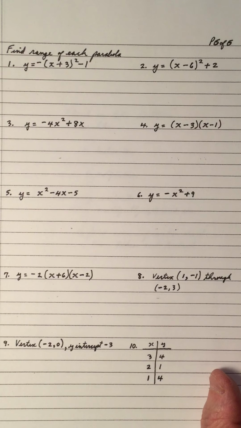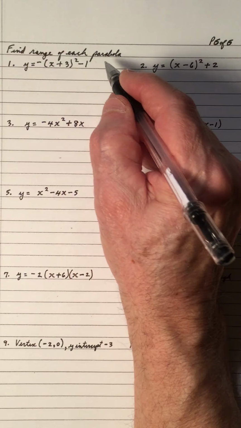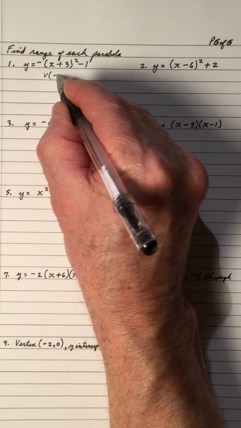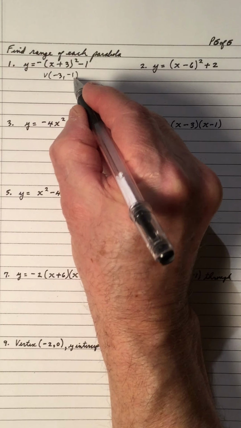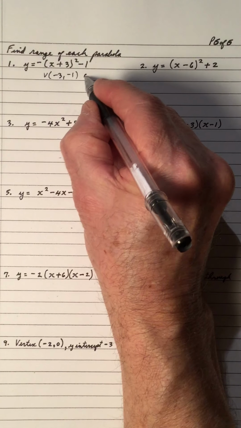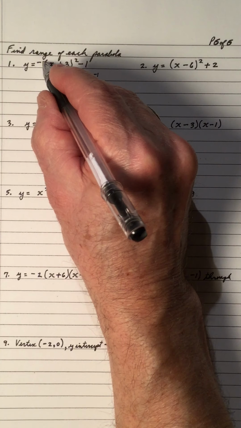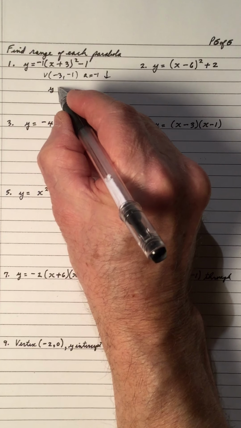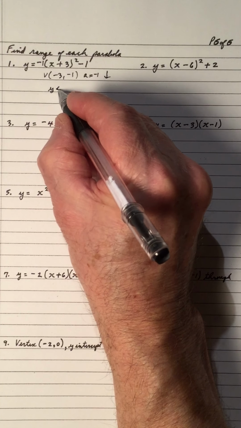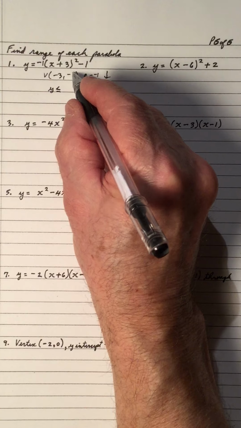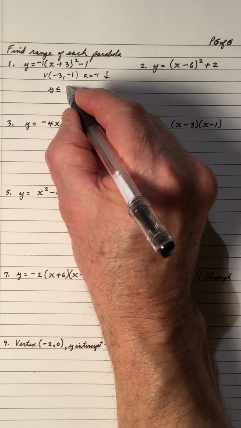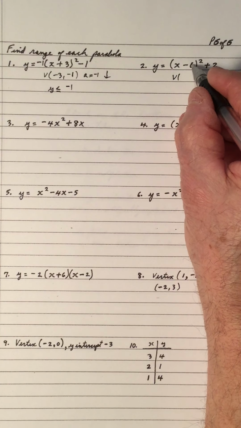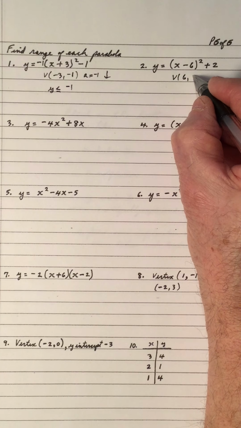Very important. Here we go. Find the range of each. We have a vertex of opposite, -3, and we keep this one the same. A is -1 right there. That means A is negative, so it's opening down. So the range is y, opening down, is less than or equal to the y value at the vertex, whatever k is, -1.